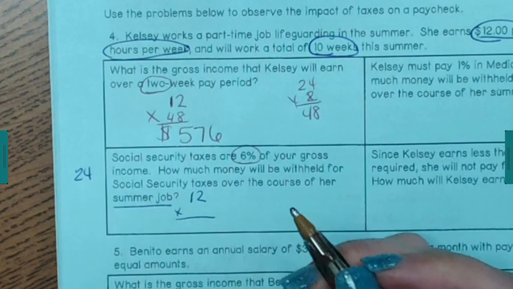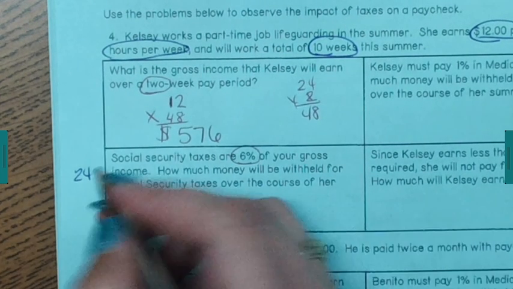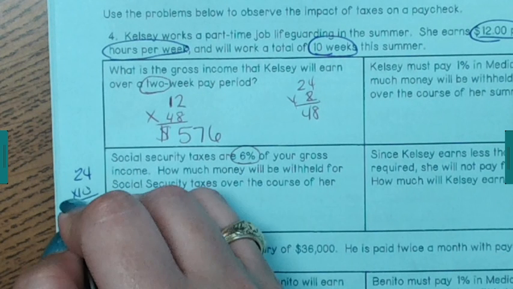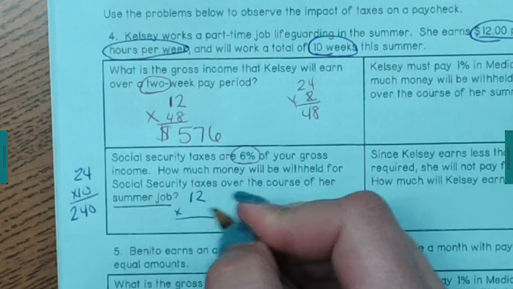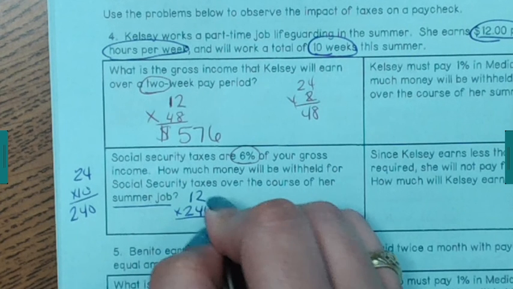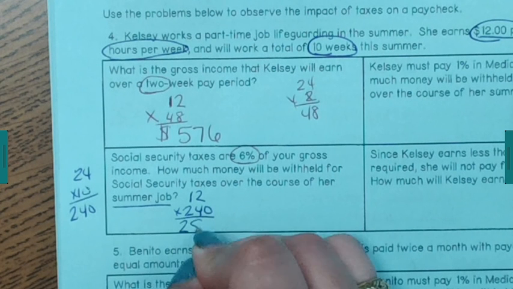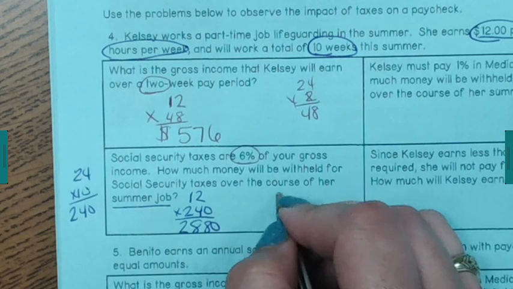How many weeks are there? 10. So how many hours is she really working? 240. Good, 240. 240 times 12 is 2,880.